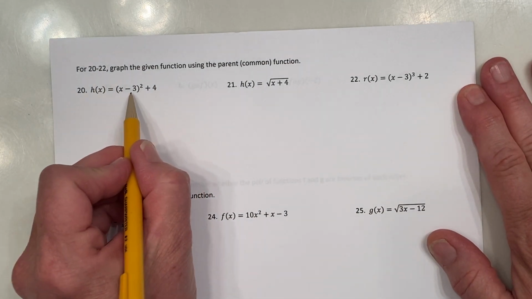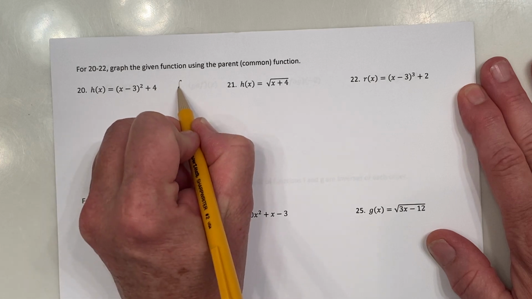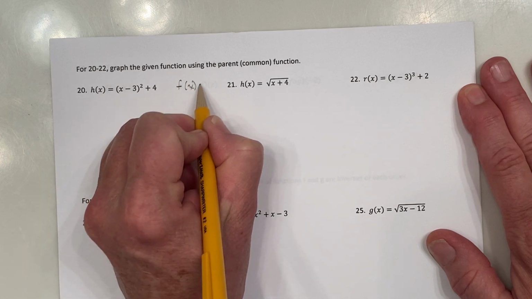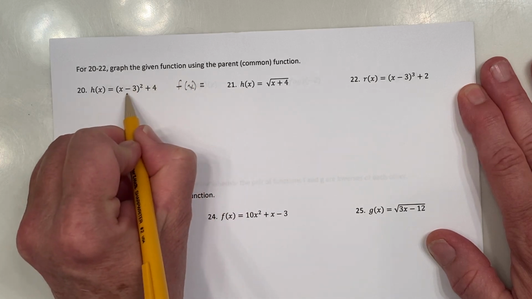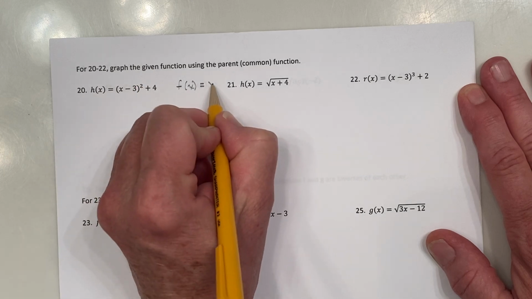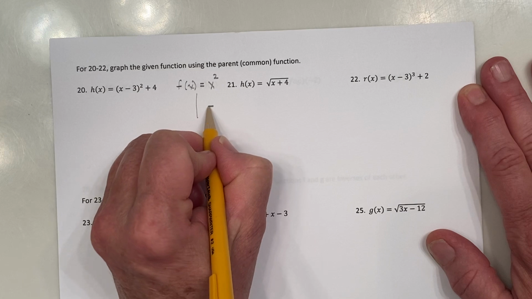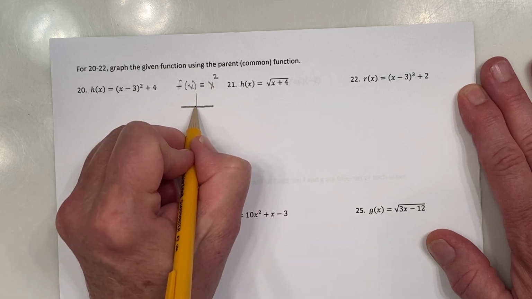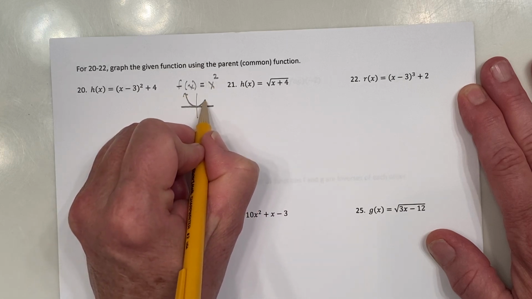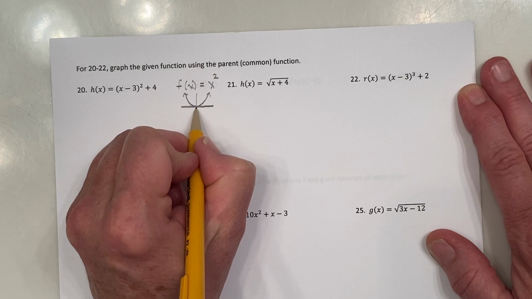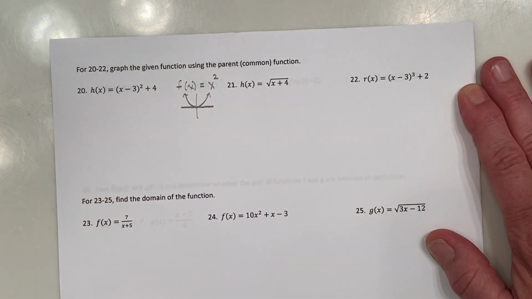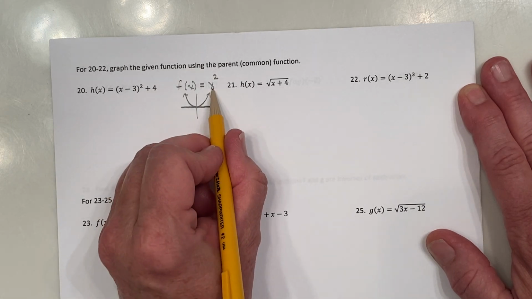So we're going to graph this function using the common function. Let's do this first. Let's identify the common function. Well, when I study the structure of this equation, I see a square. So the parent function was f of x equals x squared. And hopefully we've kind of had that memorized. It's that parabola that opens up, touching its vertex right here, its minimum at the origin. All right, we've identified the common function.